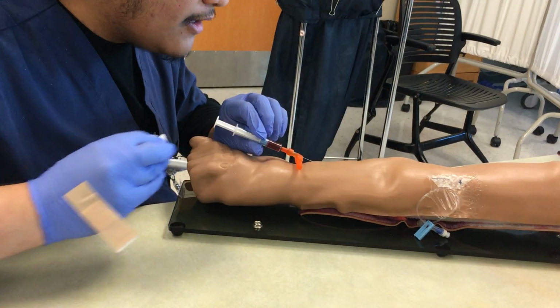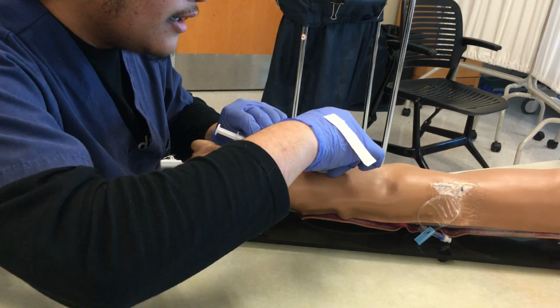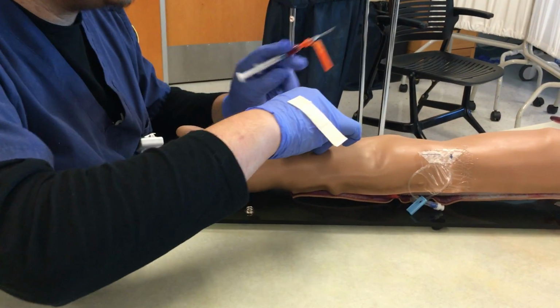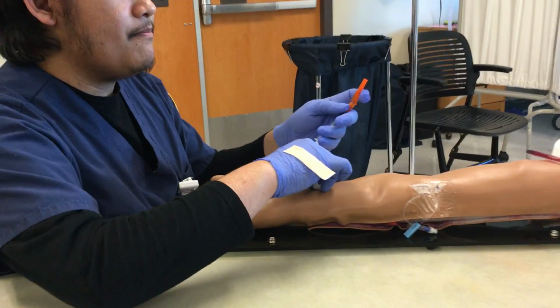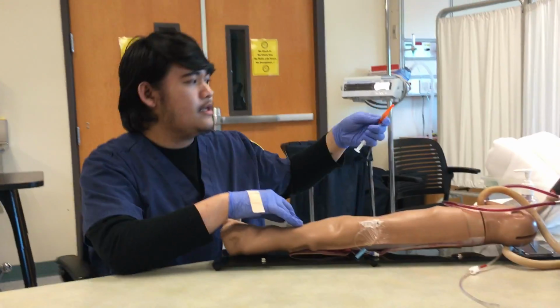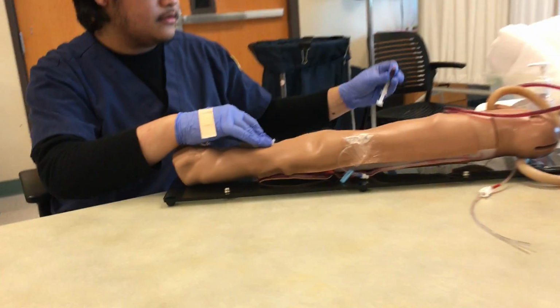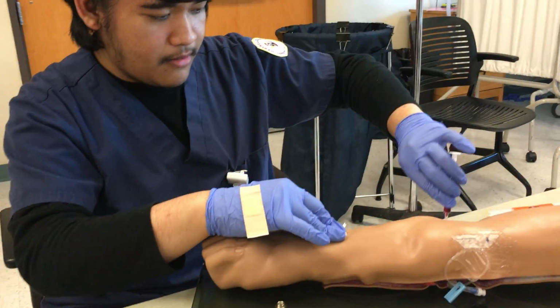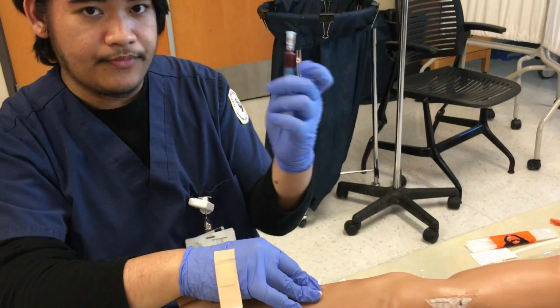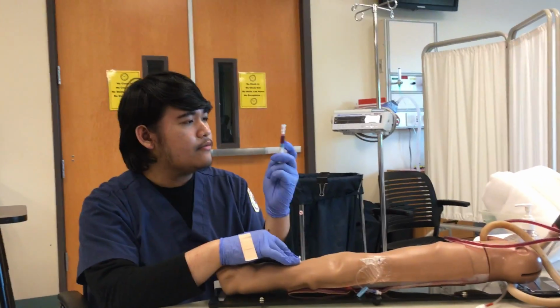Once it's filled, you could place the gauze in here and apply pressure. Cap, make sure that you don't poke anybody. Take the sharp out, place the cap. Make sure that you tap it once or twice.